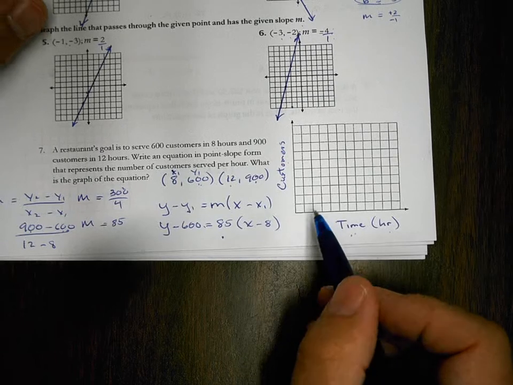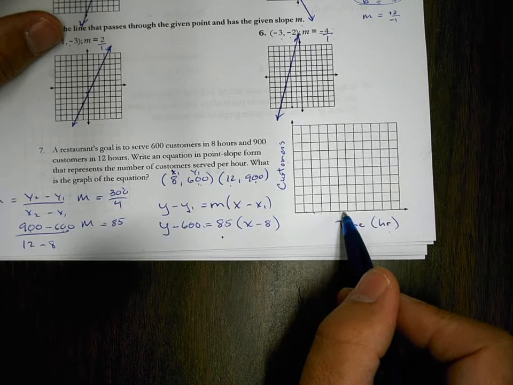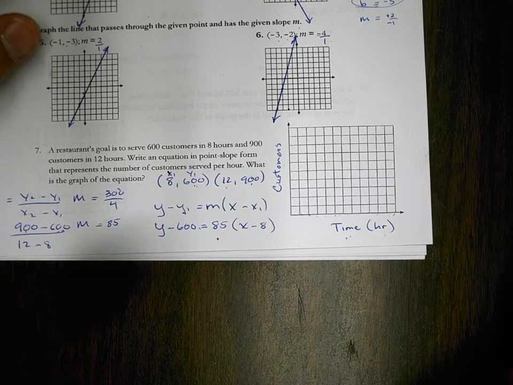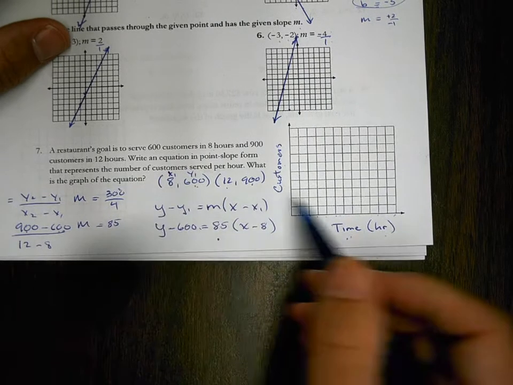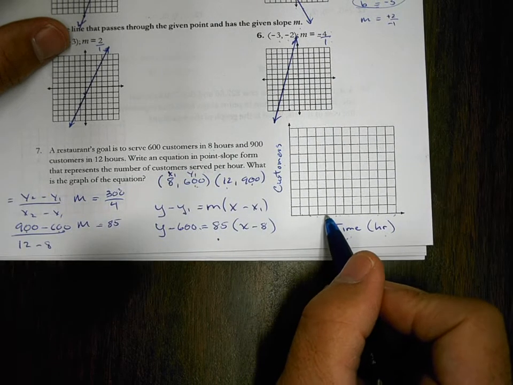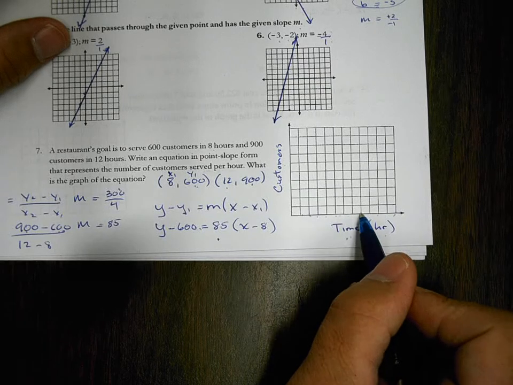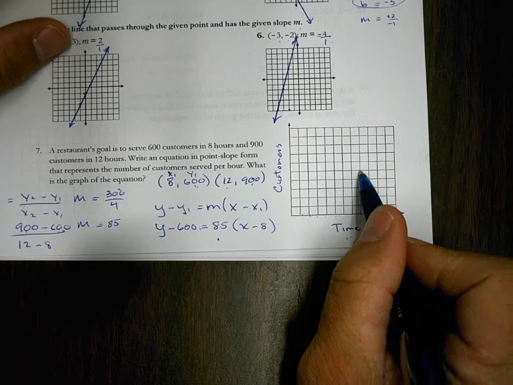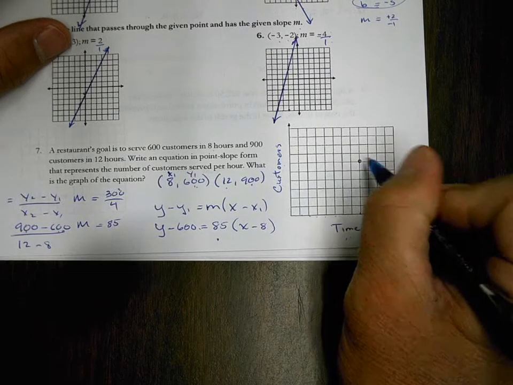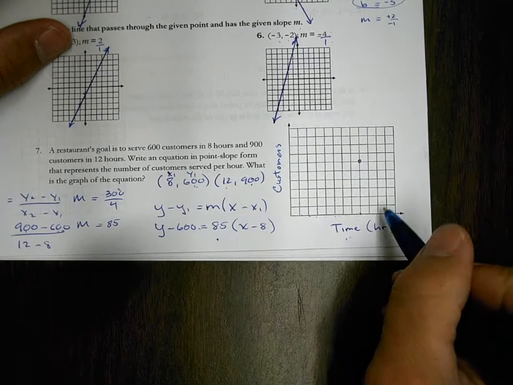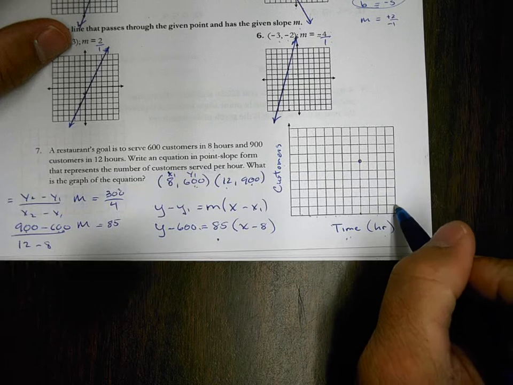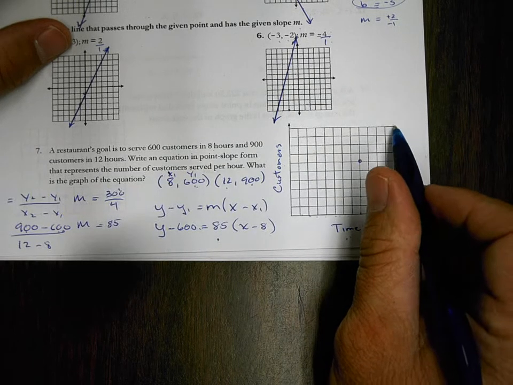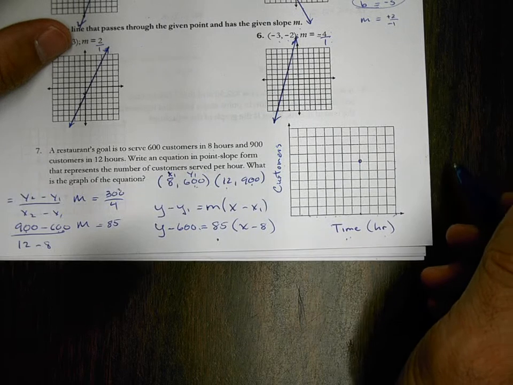So 1, 2, 3, 4, 5, 6, 7, 8, 9, 10, 11, 12. So we have enough room. So it looks like in 8, 1, 2, 3, 4, 5, 6, 7, 8, 600. So 1, 2, 3, 4, 5, 6. And 12, which I already counted out to here. 1, 2, 3, 4, 5, 6, 7, 8, 9. I don't have enough. Yes. Wouldn't that be 75?